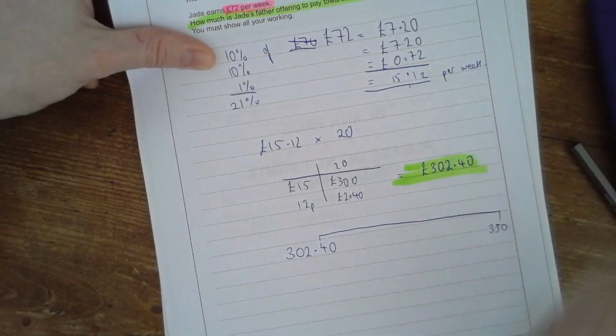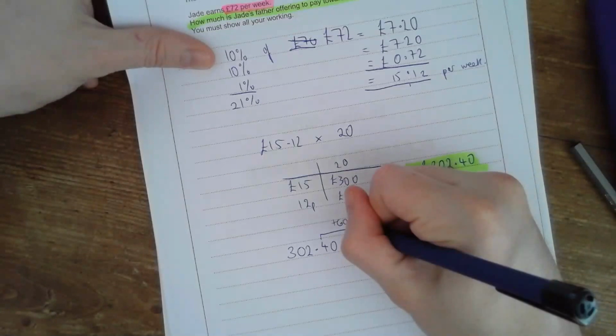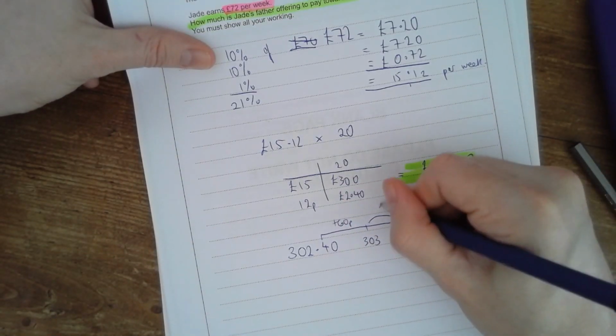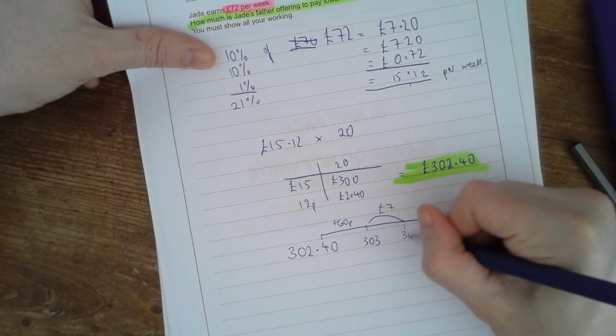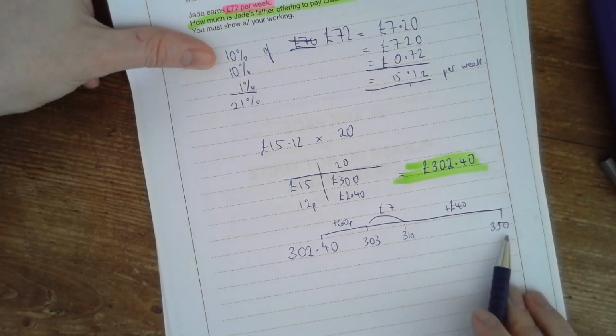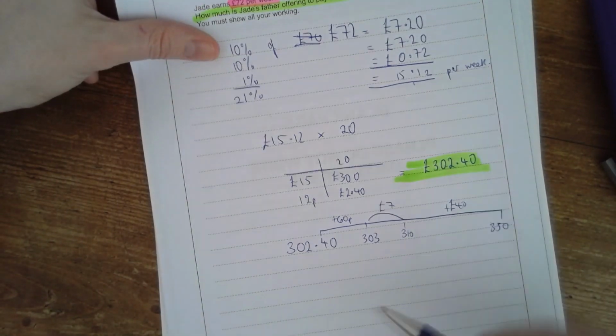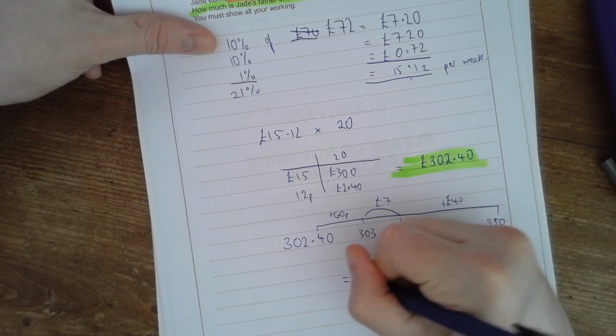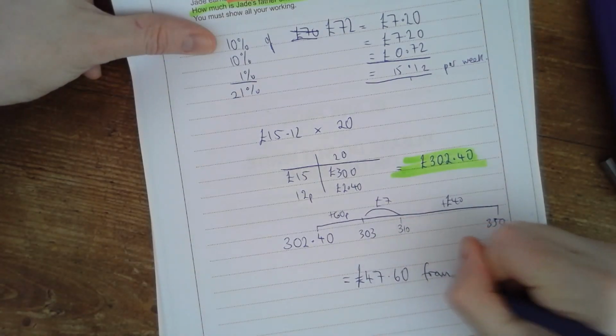That's my goal. If I add 60p, that'd take me to £303. If I add £7, that'd take me to £310. Add 40 quid, that'd take me to 350. 40, 7 and 60p makes £47.60 from Jade's dad.